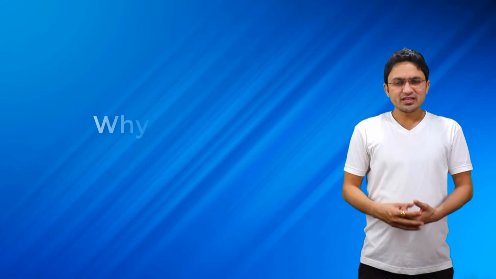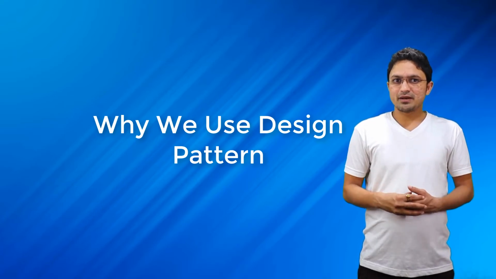If you don't understand this definition, then don't worry about it. Once you watch the videos of the other design patterns, you will come to know the importance of the design pattern. So moving on to the next item, which is why we use the design pattern.